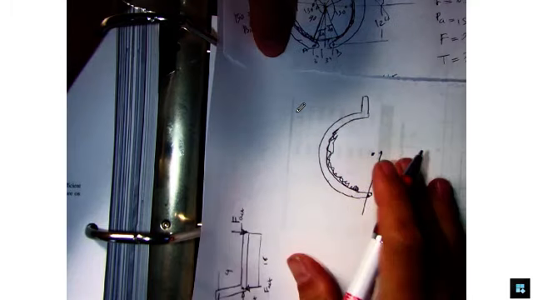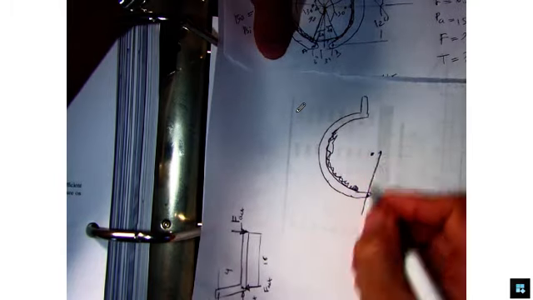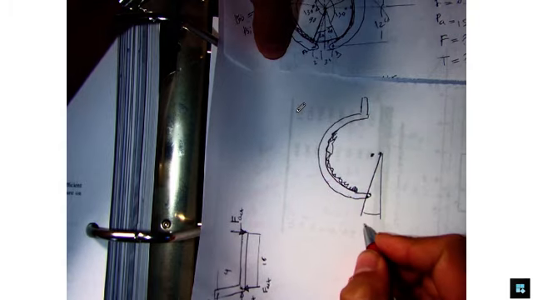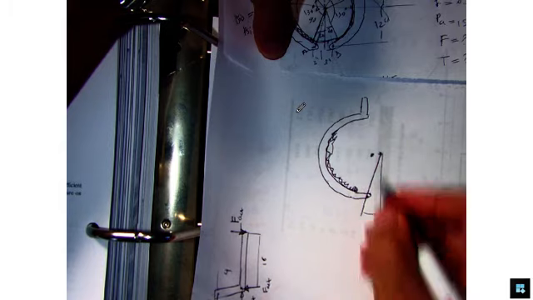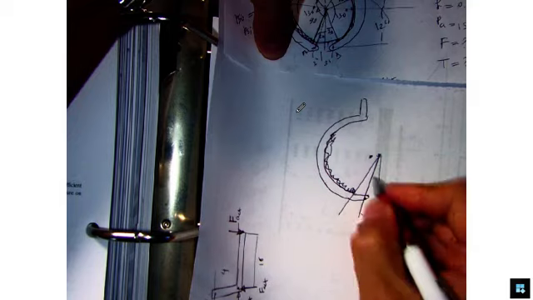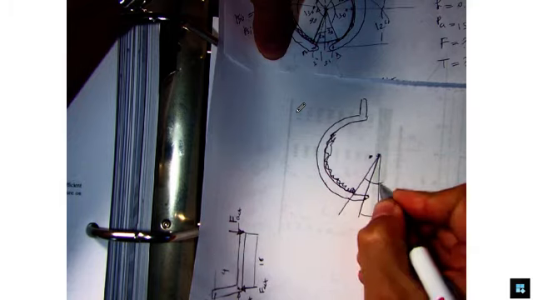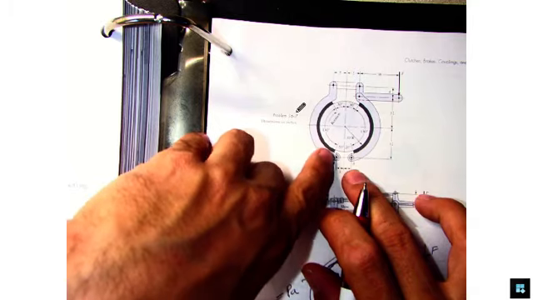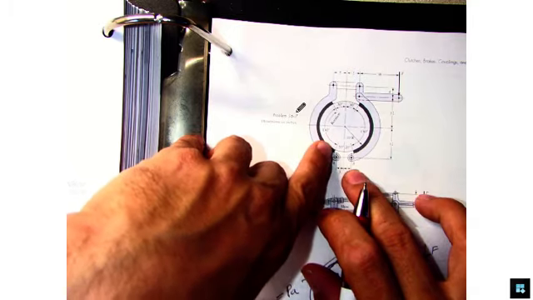Okay, the problem statement says that the angle, if they have a vertical line, this angle is, oh, I'm sorry, it says that this angle between the vertical line and where the shoe starts is 20 degrees. So let's look at it here, maybe it's clear. You see here, from vertical line to where the shoe starts is 20.